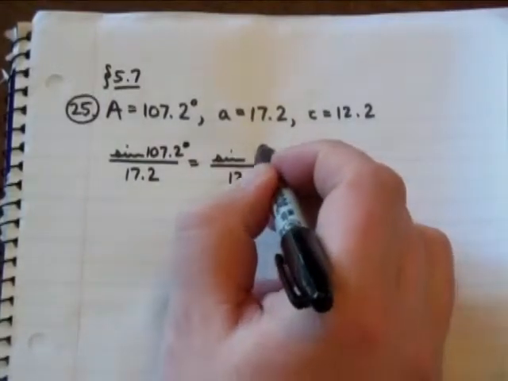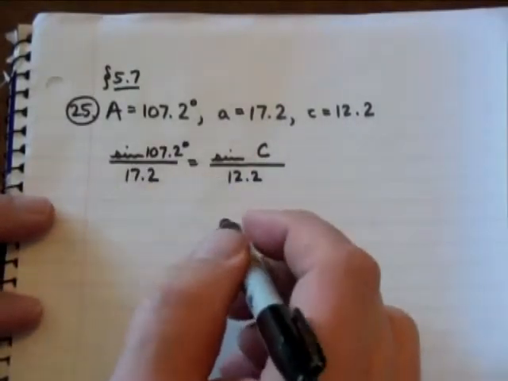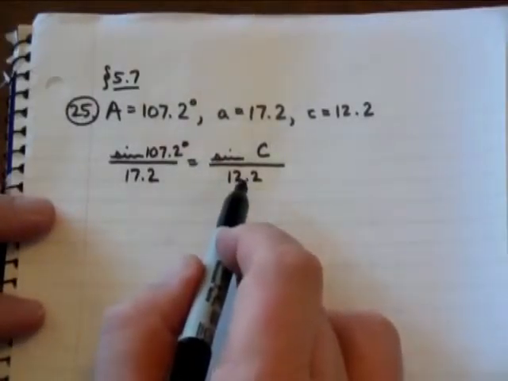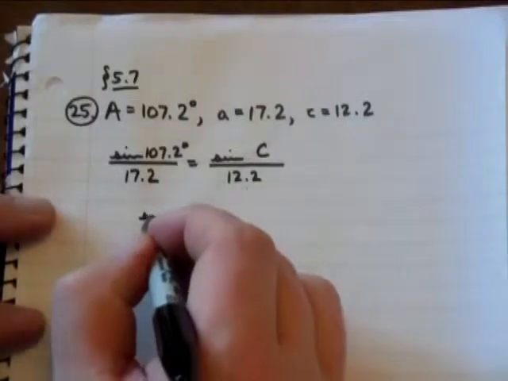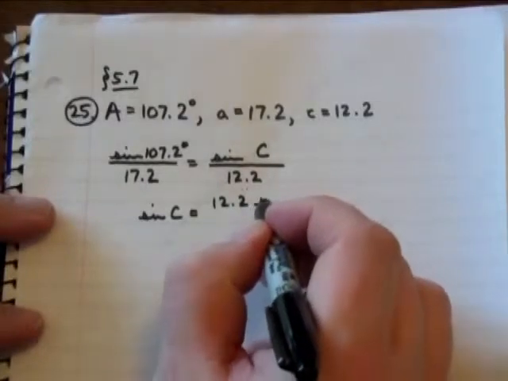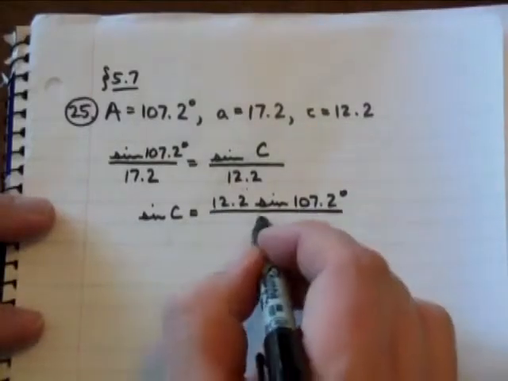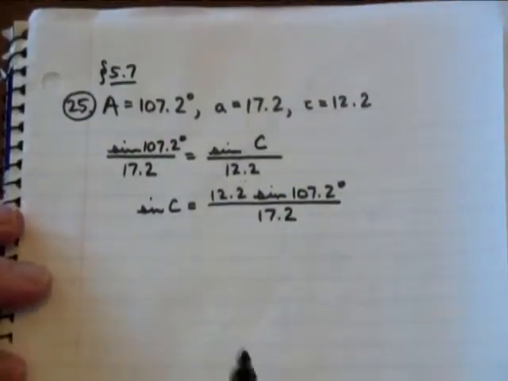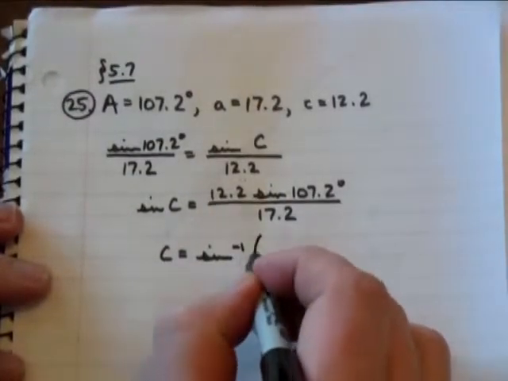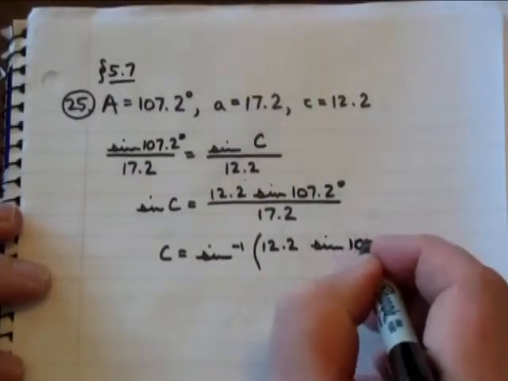So then the easiest thing to look for would be angle C. So go ahead and do your cross multiplication, as well as dividing both sides by 17.2, or you can think of it as just multiplying both sides by 12.2 to get sine of C on one side by itself. Then, just like in the previous example, go ahead and take the inverse sine of both sides before you plug anything into your calculator. That way your answer will be more precise.